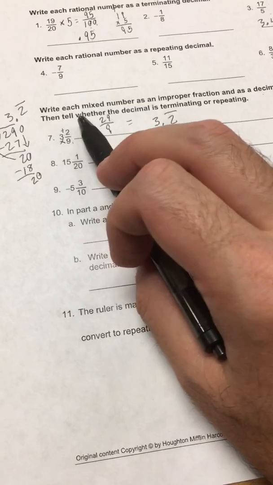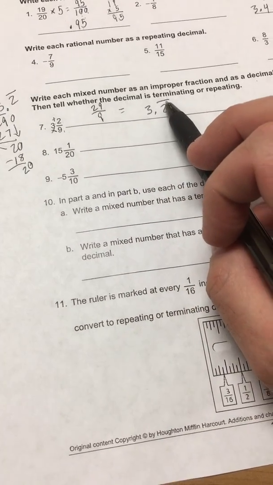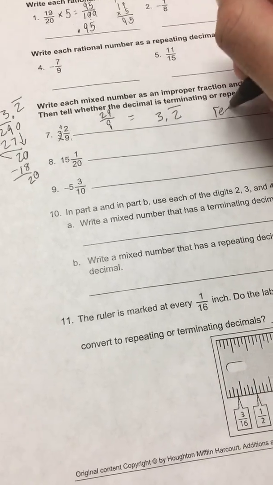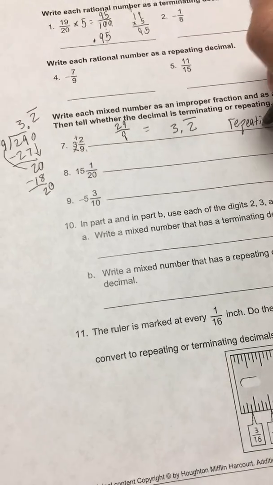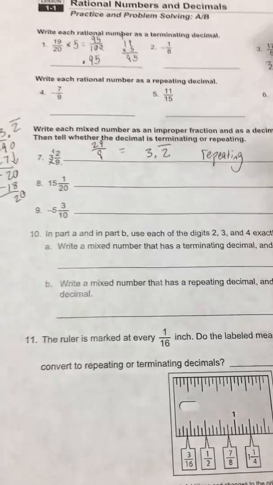The next section says, then tell whether the decimal is terminating or repeating. Well, that line right away is a giveaway that it is repeating. Remember, the difference is if it is terminating, it has an ending to it.